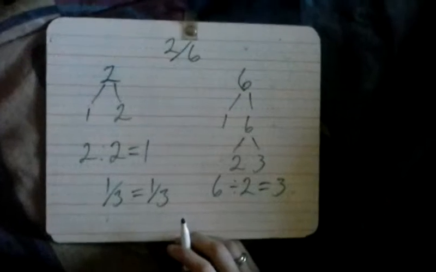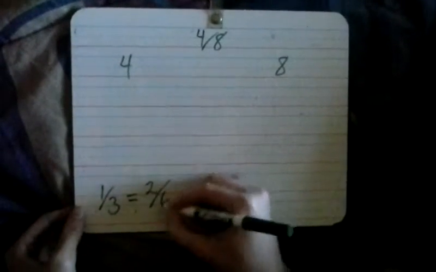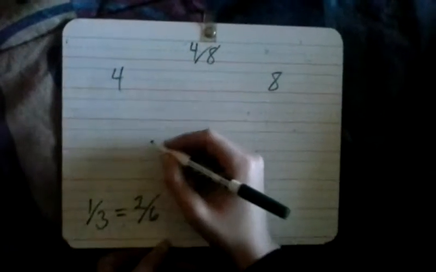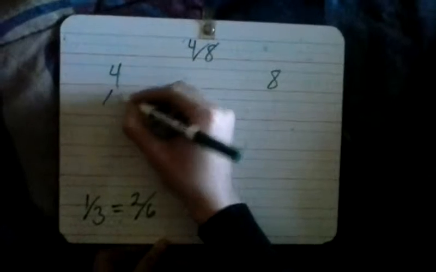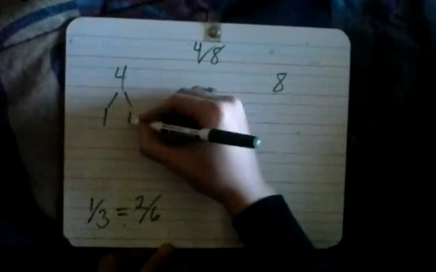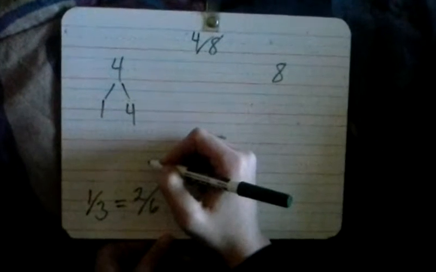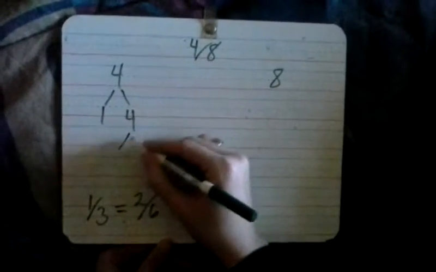Let's try our other fraction. So I already found out that 1/3 is equivalent to 2/6. Now we're going to see if 4/8 is equivalent to 1/3 and 2/6. So what are the factors of 4? 1 and 4. And what else? Since we can go down further with 4. 2 and 2. Very good.